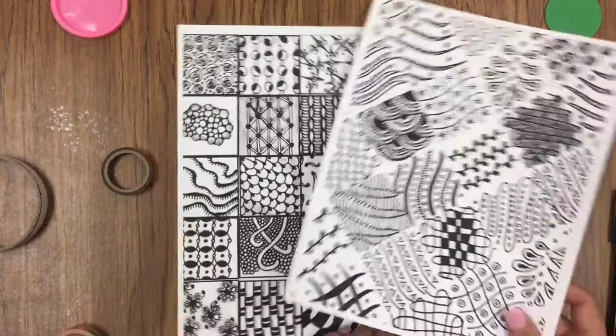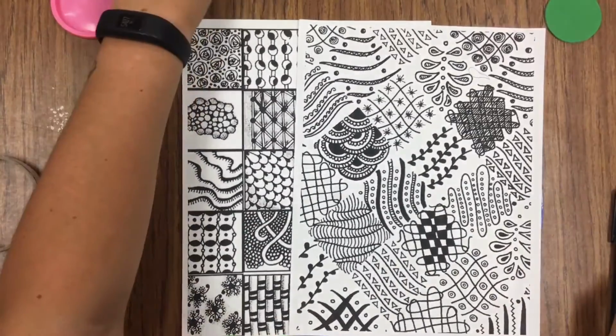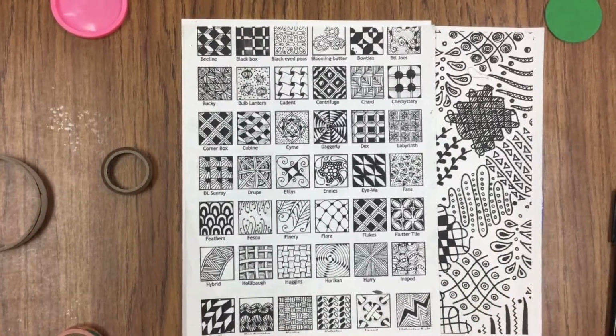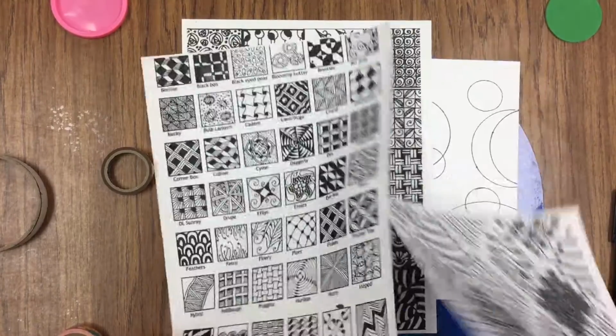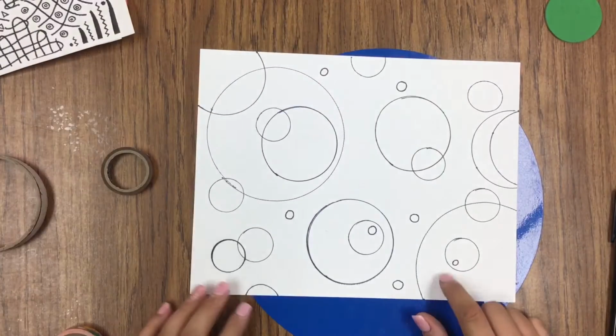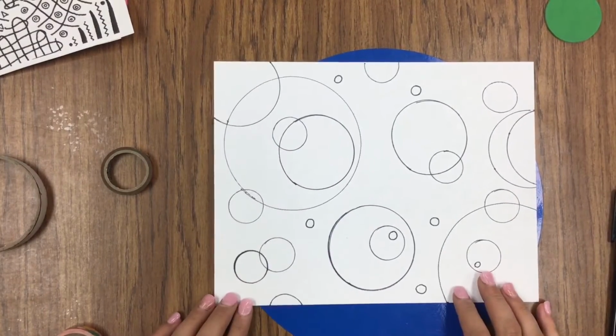Zentangles can also be wavy shapes and wavy lines. Here are some more examples. So I'm going to start doing some Zentangle patterns on the inside of my shapes and the outside of my shapes to give mine a little more depth.